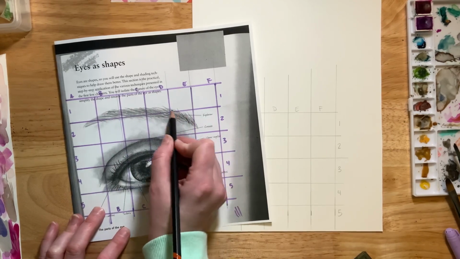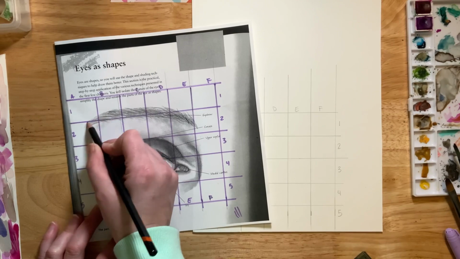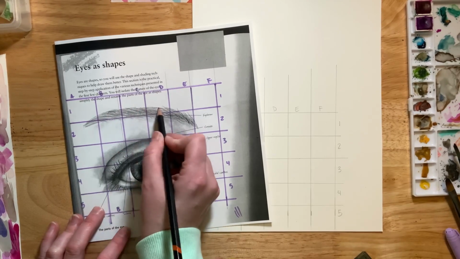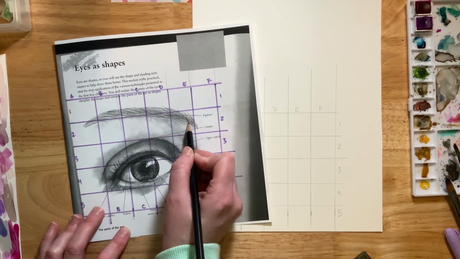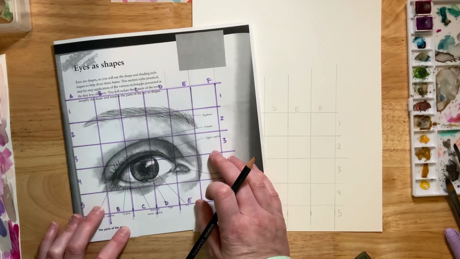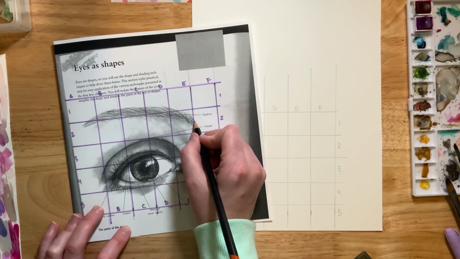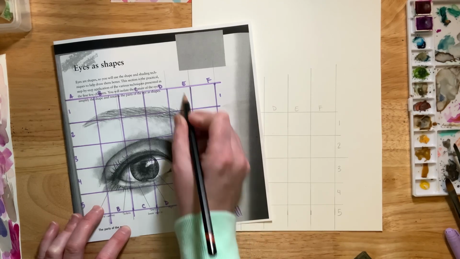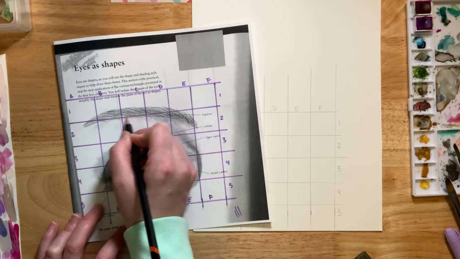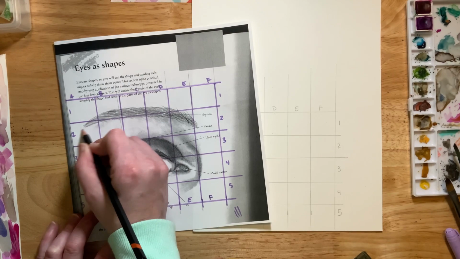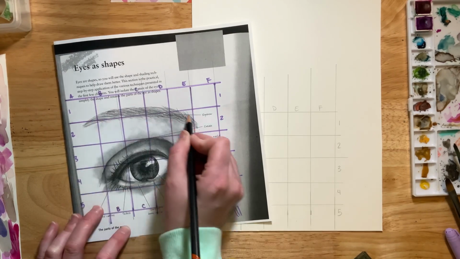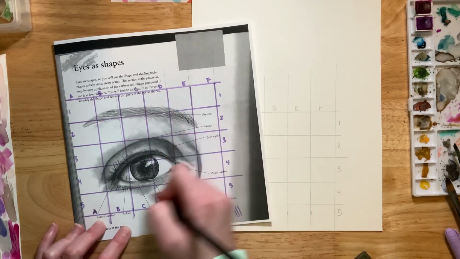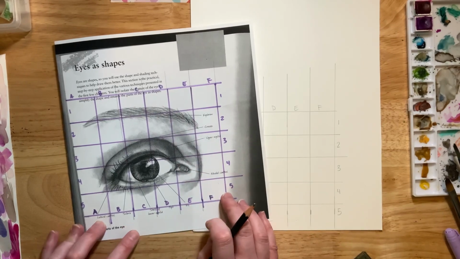of where this eyebrow starts and stops and ends. This way we know the eyebrow comes down into, for example, F2. It comes up through E, all the way through D, C, B, and then into A. Back up and around and down. And we're going to keep this in mind for all the parts of our drawing.